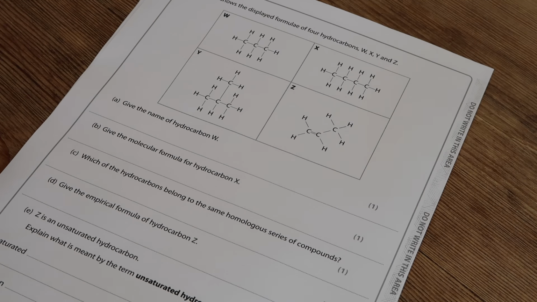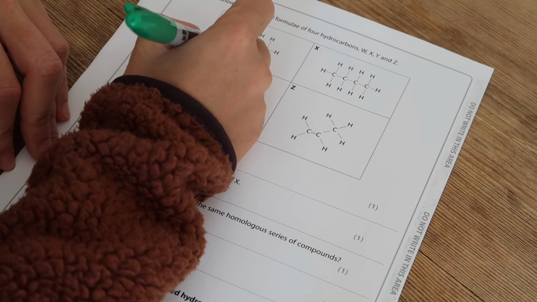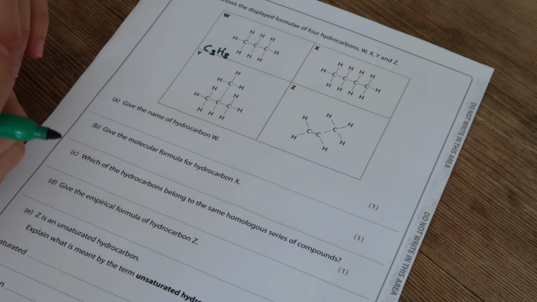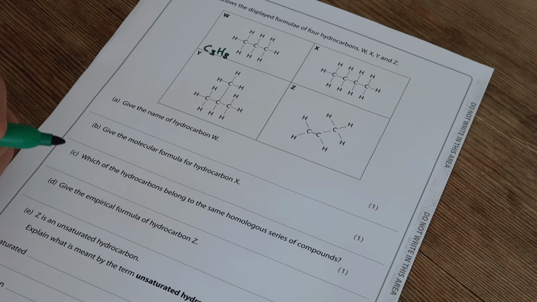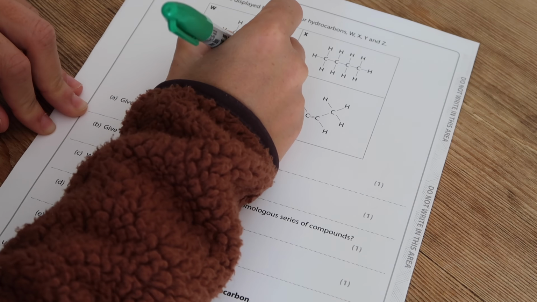Next up, I'm going to show you how to approach an organic chemistry question. So the table shows the displayed formula of 4 hydrocarbons, W, X, Y and Z. And before I even get going on the questions below, I like to do the first thing, which is to write the molecular formula of each of these compounds. And so I'm counting the carbons in W, there's 3 of them. I count the number of hydrogens, there's 8 of them, C3H8. I remember that monkeys eat peanut butter to help me name it. It contains 3 carbons, so peanuts, so that is propane.